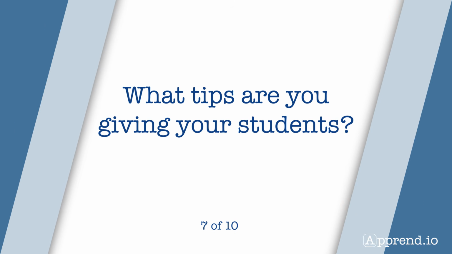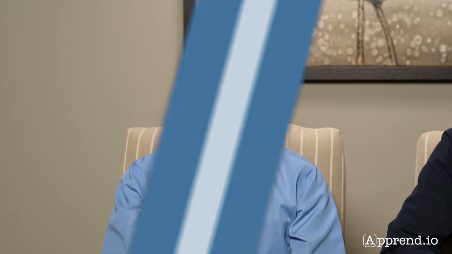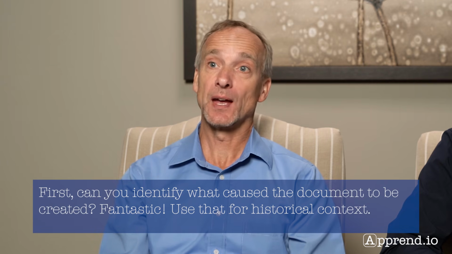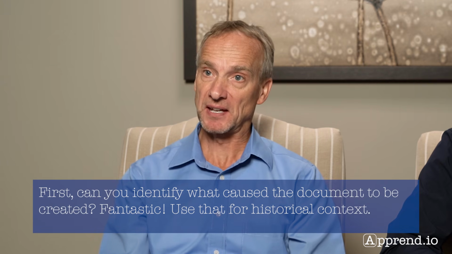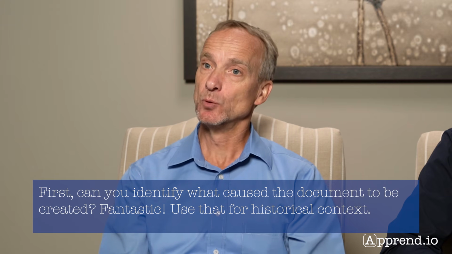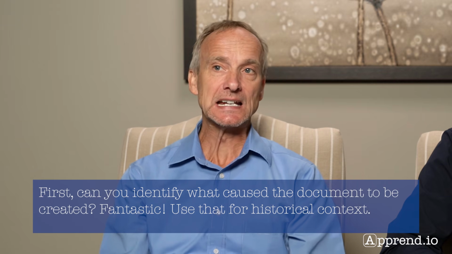So the tips I give my students relative to this difficult skill known as HIP are the following. 1, when they hit a document, can they state what caused that document, that perspective to be made? If they can, that's the historical context. If they can't, they move on to the following. Can they state the author's purpose? What action they're attempting someone someplace to take?